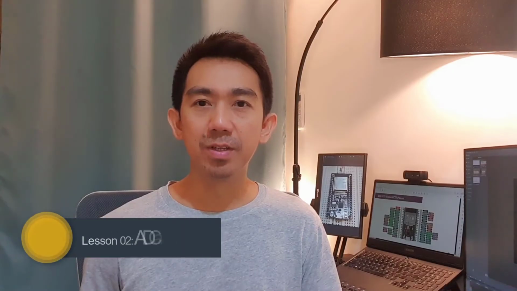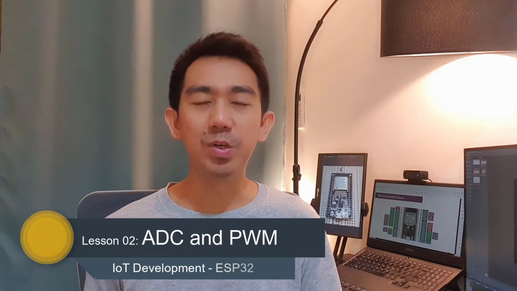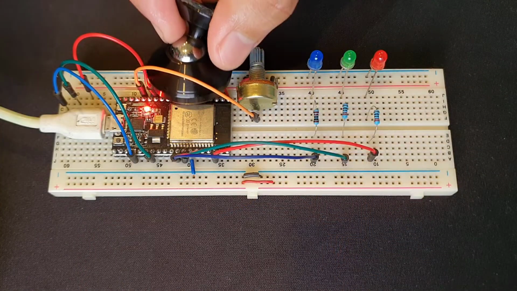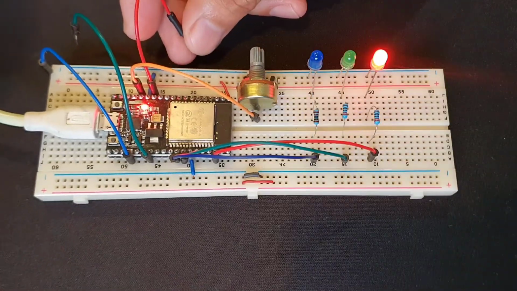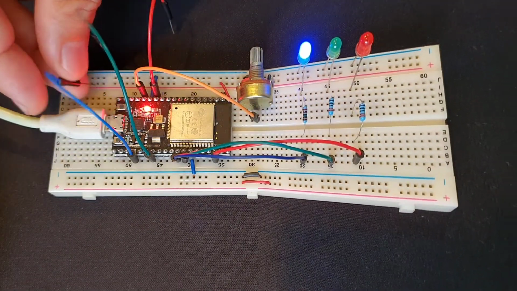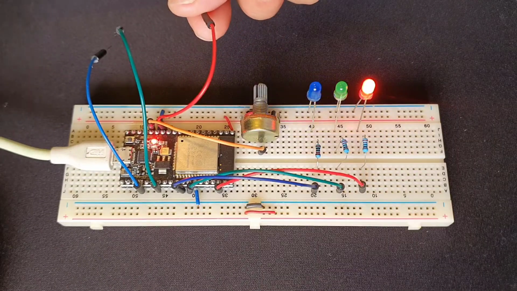For today's lesson, you'll learn how to work with analog input signals and pulse width modulation on your ESP32. We'll explore some of the common built-in sensors available on your ESP32, such as the Hall effect sensor and touch sensors. We'll test the analog to digital converters of your ESP32 using a potentiometer. You'll also learn how to set up PWM channels and attach them to multiple GPIO pins of your ESP32.